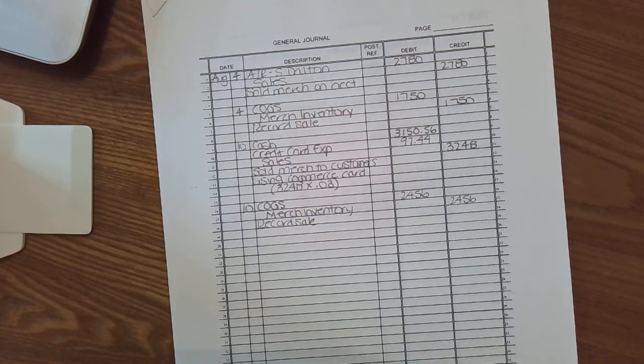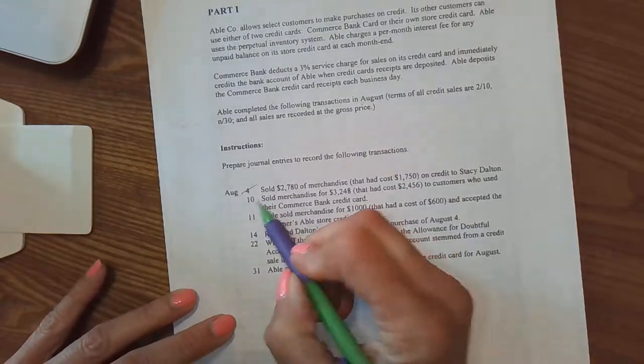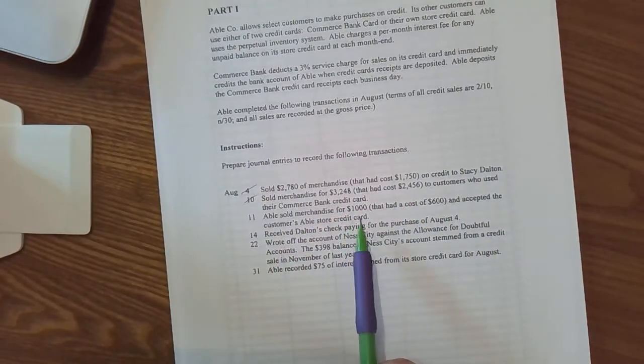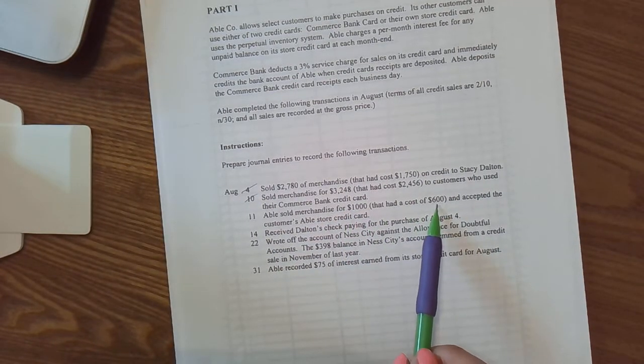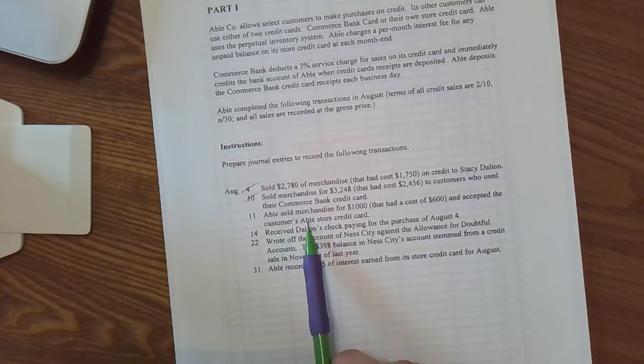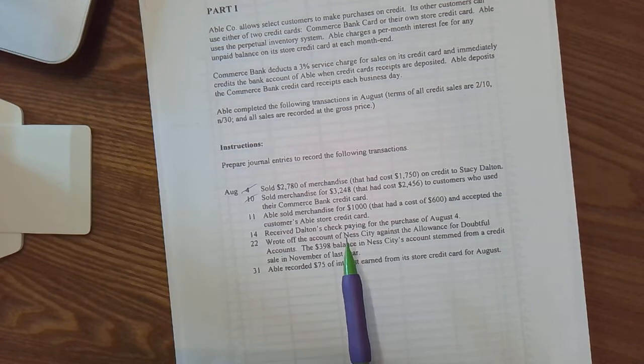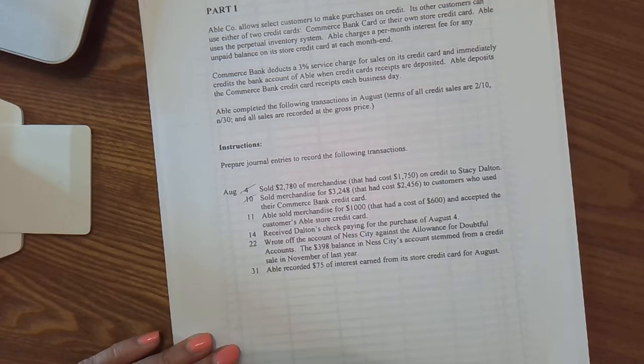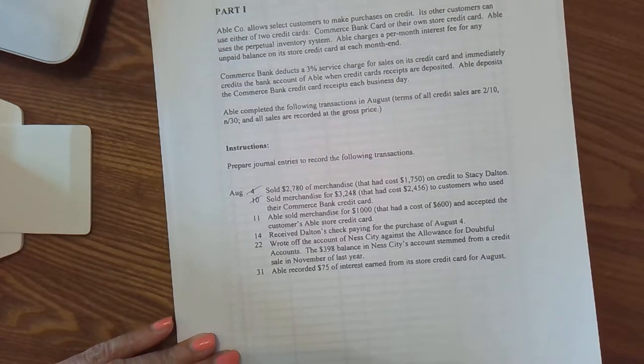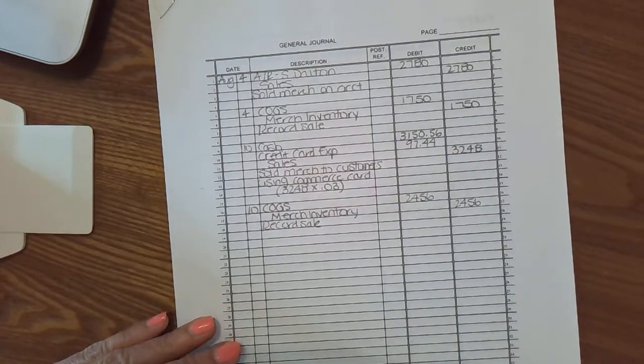Okay, then on the 11th, Able sold merchandise for $1,000. It has a cost of $600 and accepted the customer's Able store credit card. So this is their own store card, again, like Lowe's or Home Depot, Kohl's, stores like that. And we'll go ahead and record that as well. Now, we're not going to charge ourselves a fee, so we won't have that in the transaction.